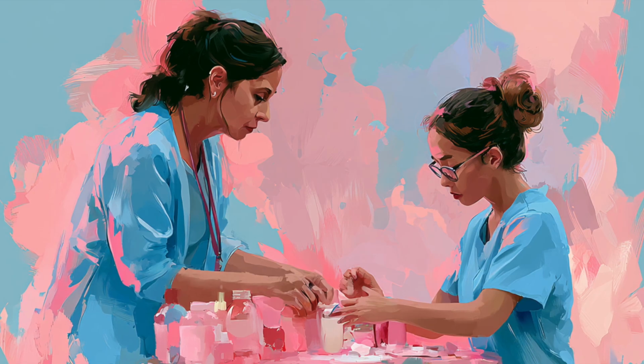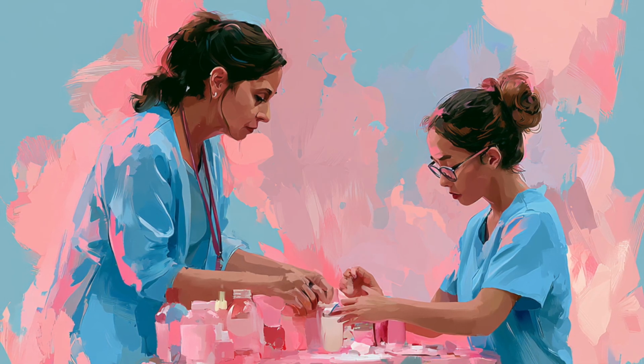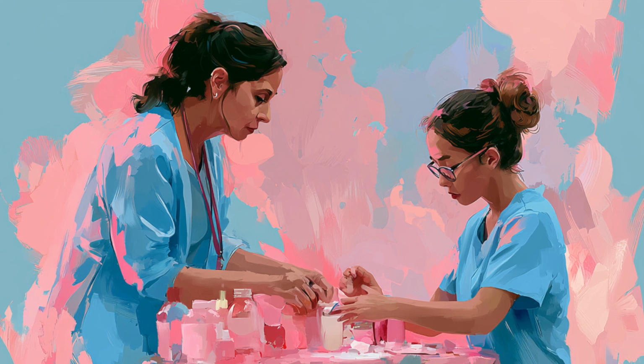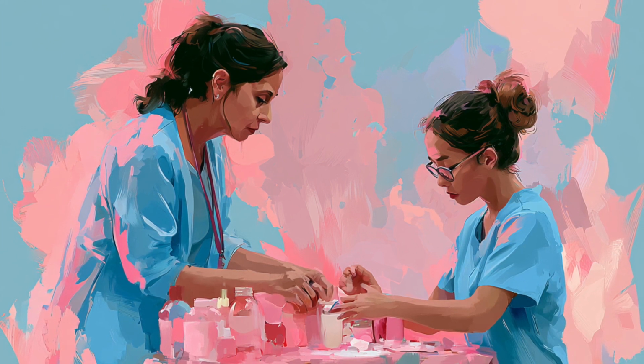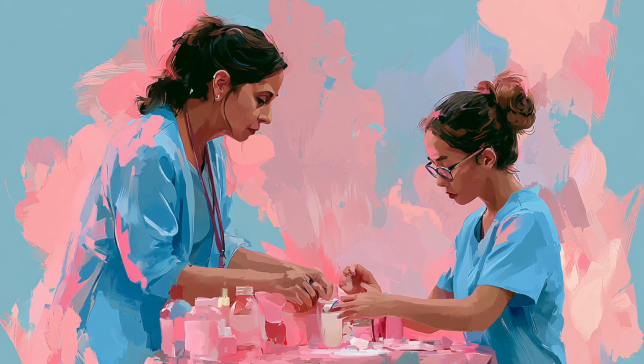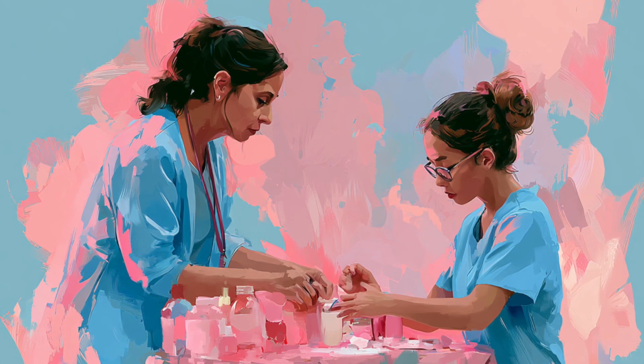Now, here is something important right from the beginning. Even though these medications may sound like pain medications, they are not opioids. They are not NSAIDs. They are not acetaminophen. They are often used for nerve pain and sometimes for seizures.